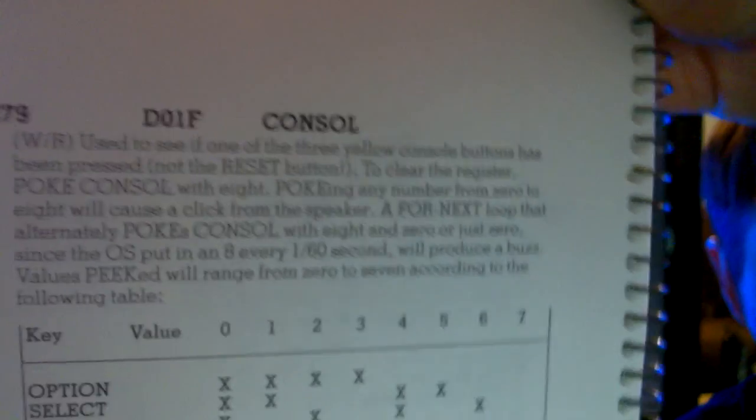Okay, hold that call. Okay, so what we got here, wait for that phone to stop ringing for a minute.